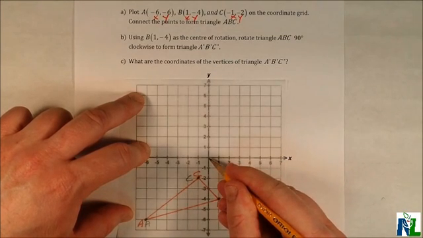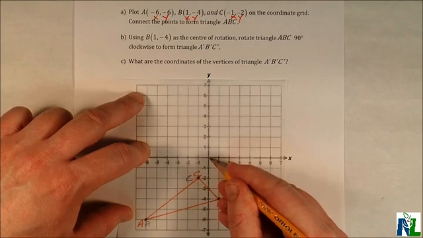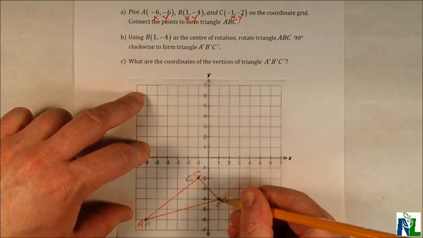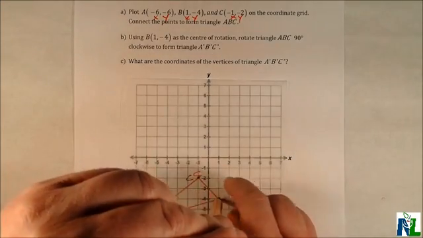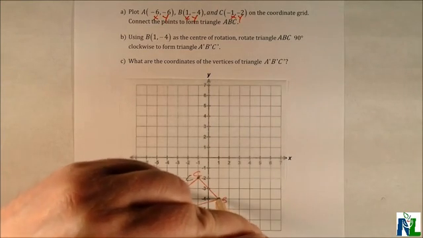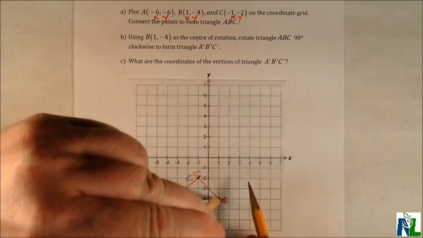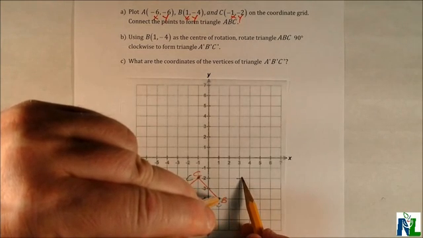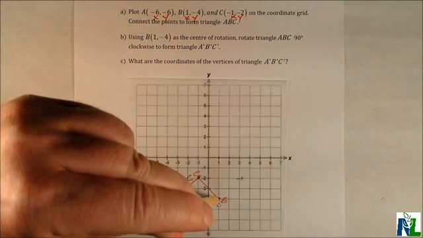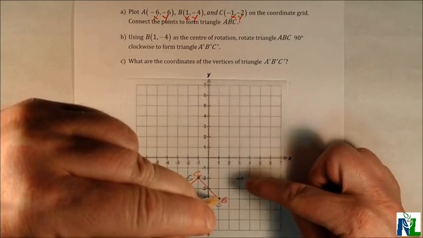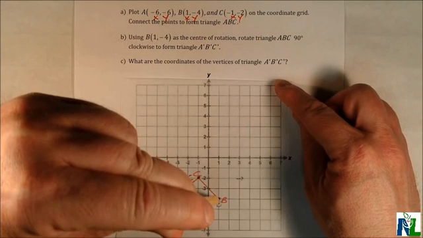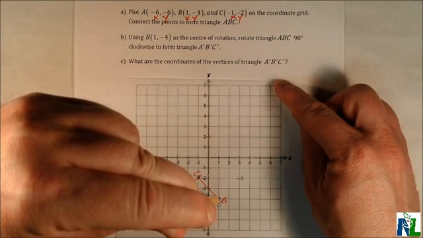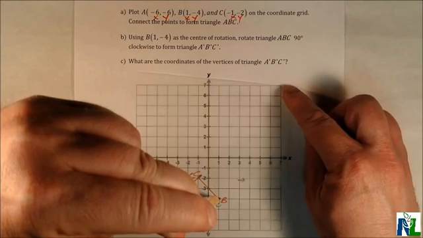A lot of the times we use the origin in problems, but in this case I'm actually going to rotate around a point that's on the triangle. Now, I'm just going to mark a little reference arrow here. Keep your eye on the reference arrow. I'm going to rotate the tracing paper 90 degrees clockwise, which would be the same as a quarter of a full turn of the tracing paper.